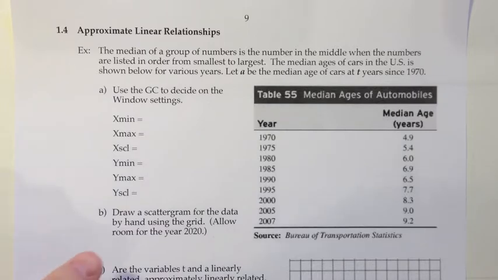Now, if you look down a little bit, we're going to be drawing a scattergram, and so this idea of using the graphing calculator to decide window settings is really just an idea of let's use the graphing calculator as scratch work to figure out how we're going to do our numbering. It's very easy to adjust a graph on the graphing calculator. It takes very little work to redo it, but when you're doing it by hand there's a lot of detail that goes in, so you really want to get it right on the first try. So we'll practice on the graphing calculator.